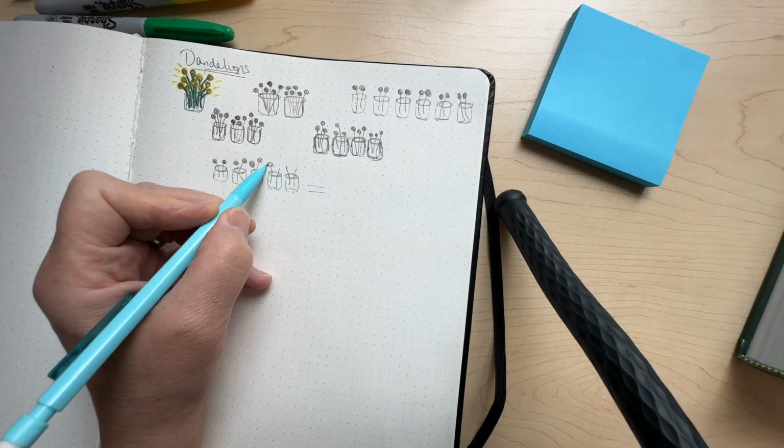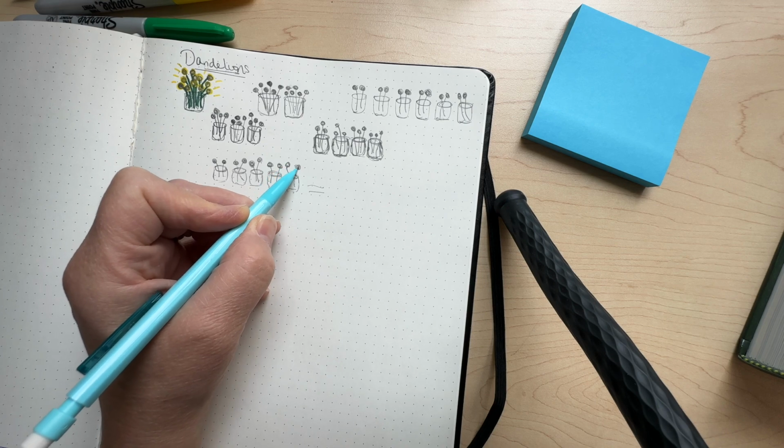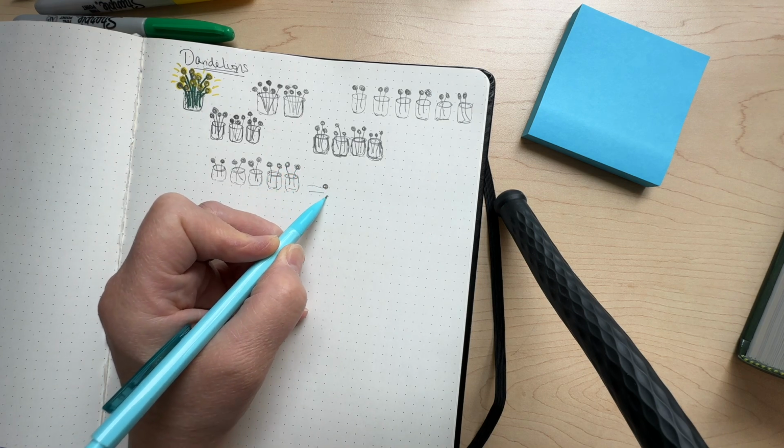Then go back and ask them to try for 5 containers. What if we had 5 containers? But we want them divvied out equally. And you could see that you would have 2 dandelions per container with 2 left over. This is an important part too, sketching it. And it doesn't have to be perfect.